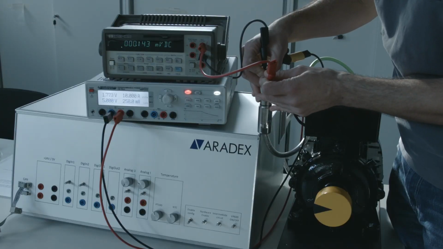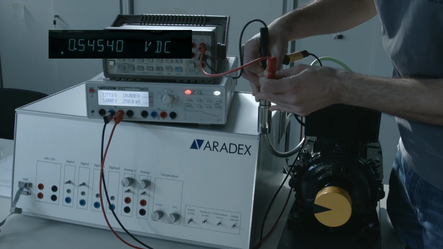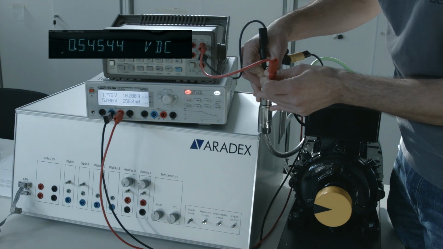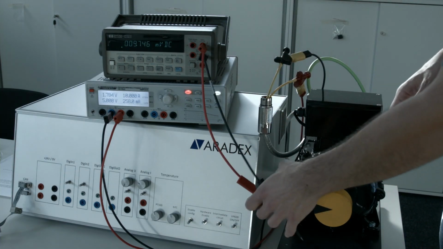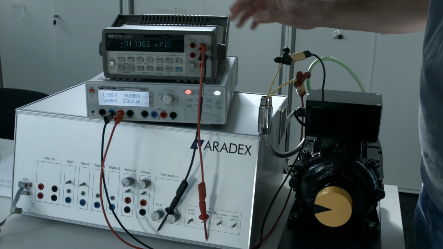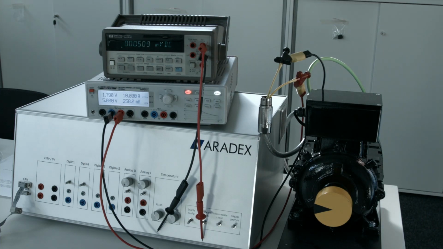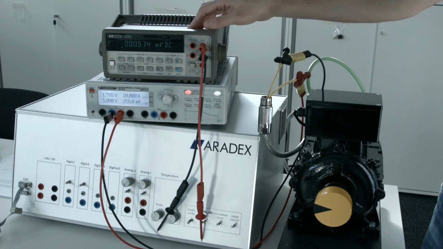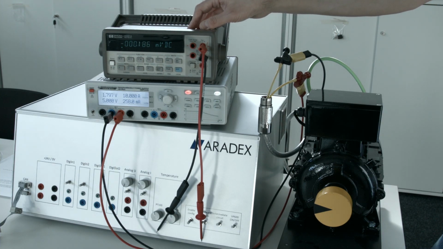And this is about 0.546 volts, and the resistance is voltage divided by the ampere, so that is 55.3 milliohms.